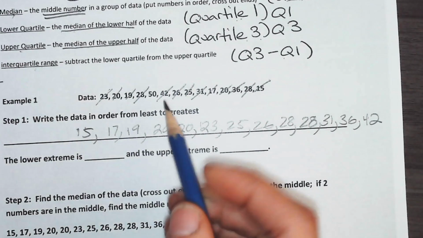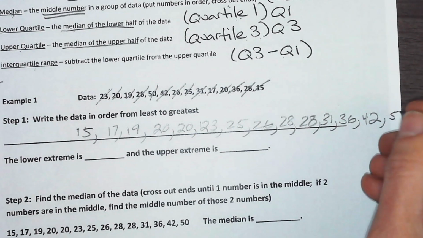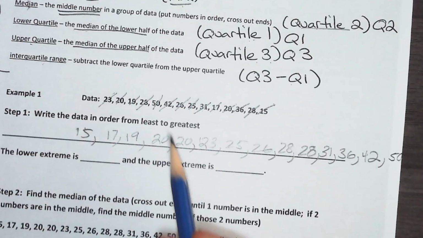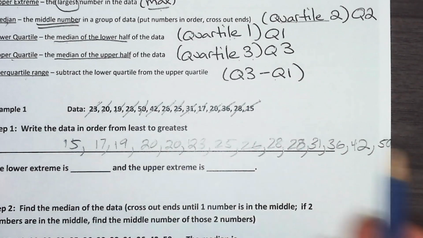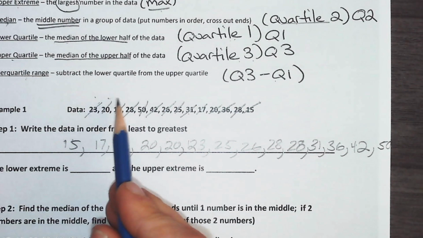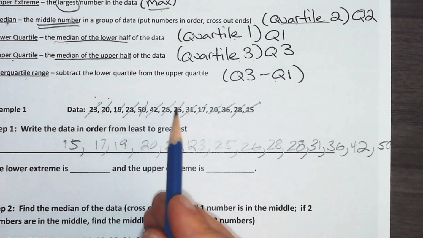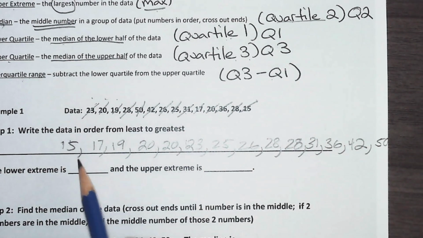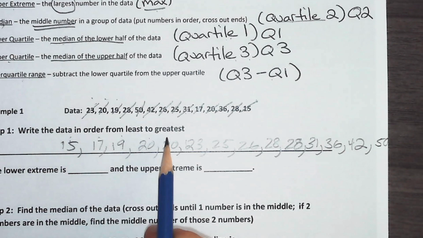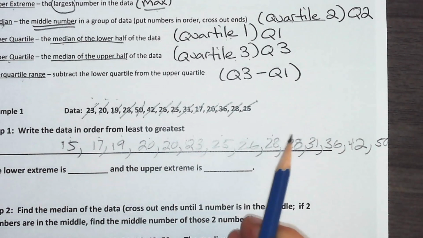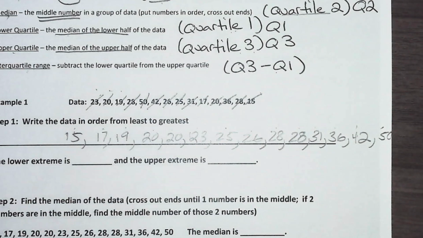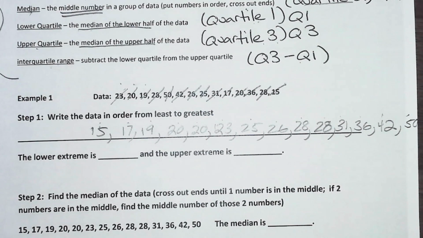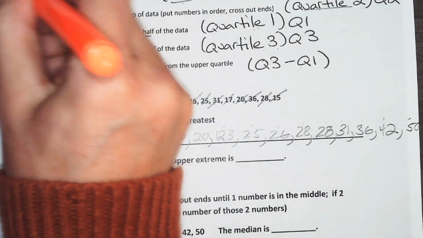And 50. So it's always a good idea to just check that you've got them all. So I'm going to count how many numbers I've got and make sure I included them all. There's 1, 2, 3, 4, 5, 6, 7, 8, 9, 10, 11, 12, 13, 14 in my ordered list. So I've got them.